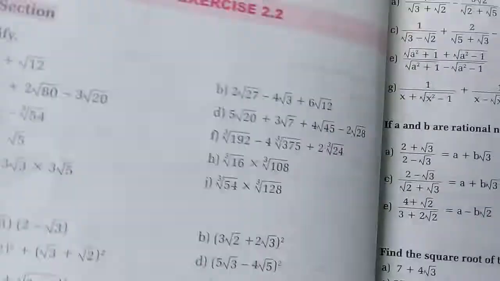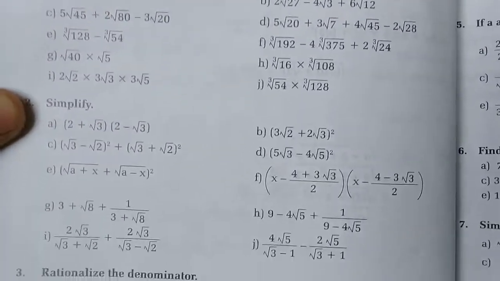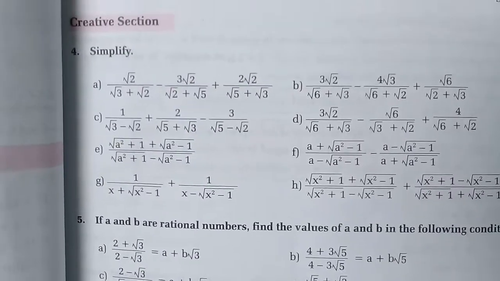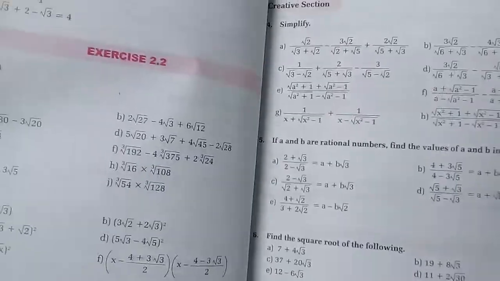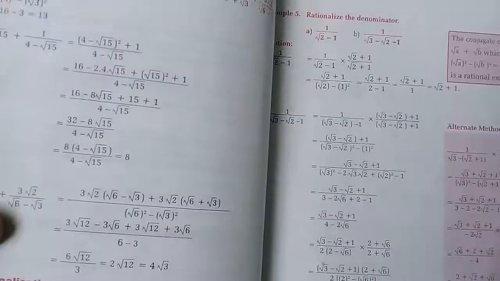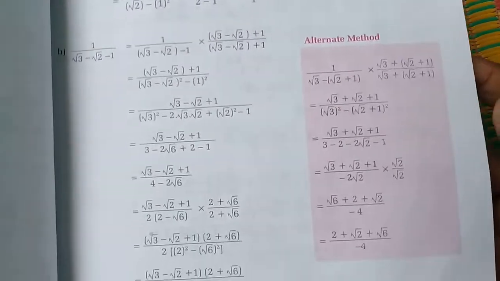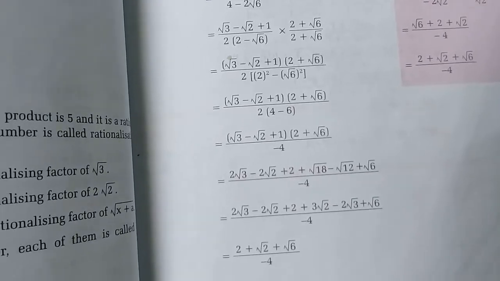Now here is the exercise. In the same way all the examples can be done. Please read.